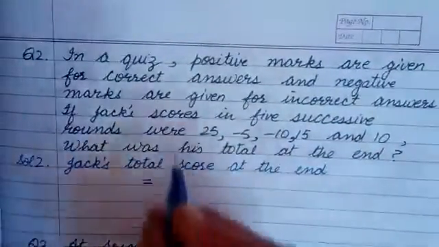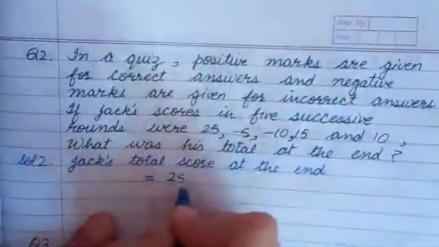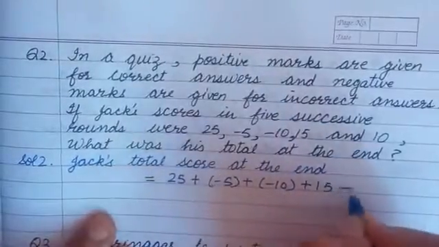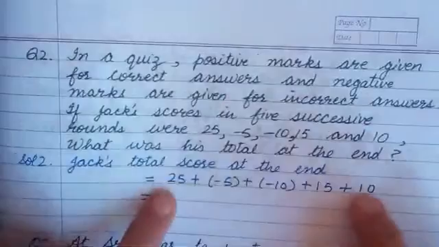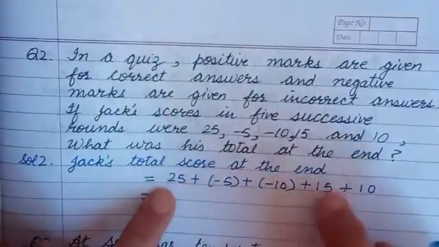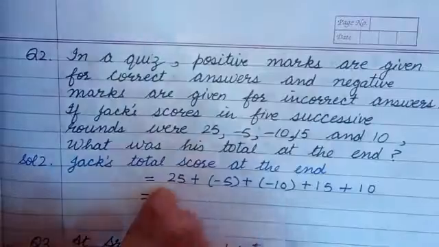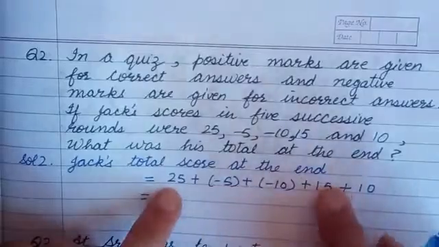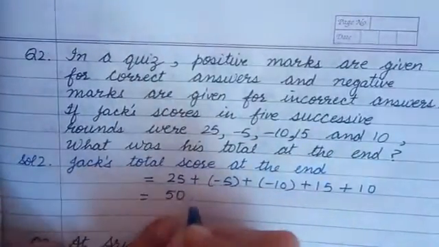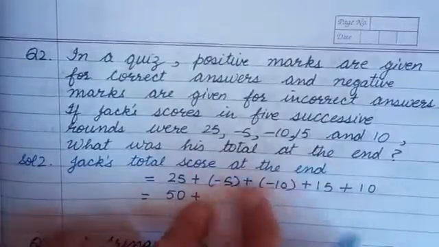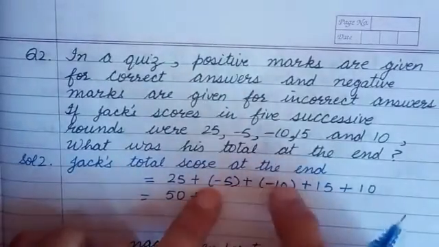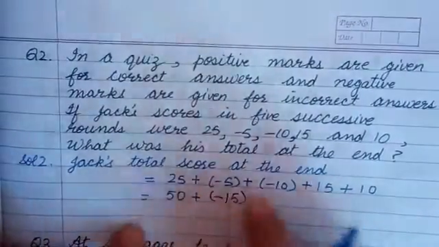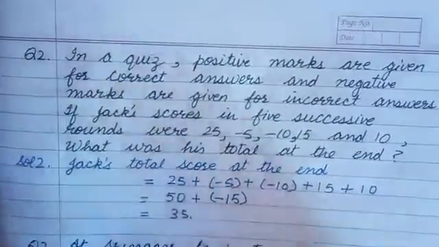Jack's total score at the end will add up all these numbers, 25 plus minus 5 plus minus 10 plus 15 plus 10. First we'll consider all the positive numbers, add them up. 25 plus 15. Here easy way, oral way is 20 plus 10 is 30, 5 plus 5 is 10, 30 plus 10 is 40, 40 plus 10 is 50. So 50 plus, here 5 plus 10, two negative integers, sum is a negative integer, just add them. 5 plus 10 is 15 and put the minus sign before the answer. 50 minus 15 is 35.